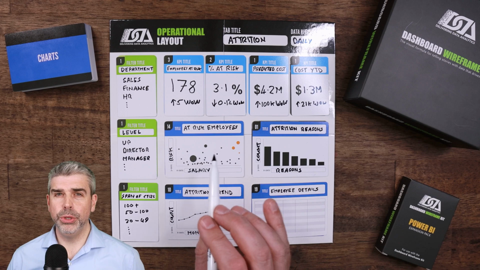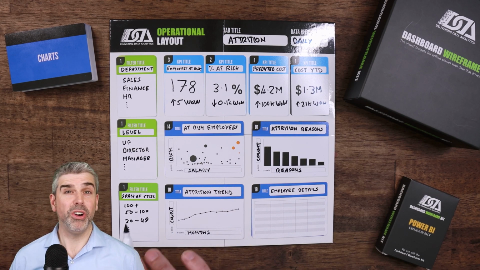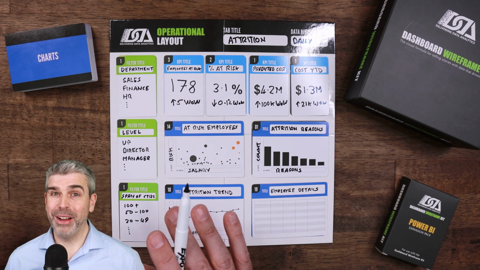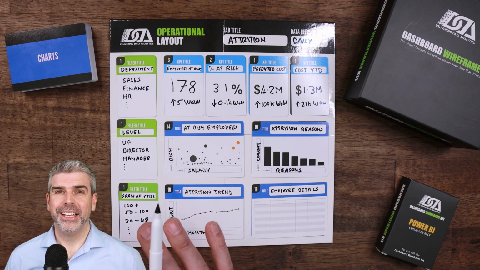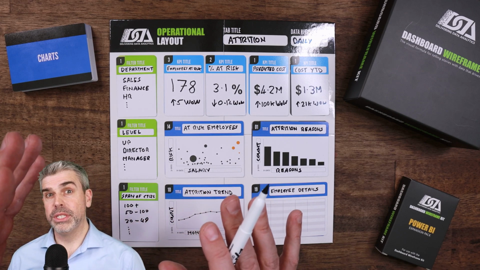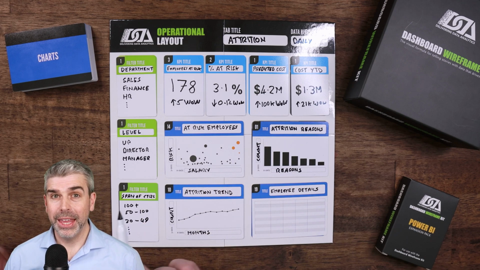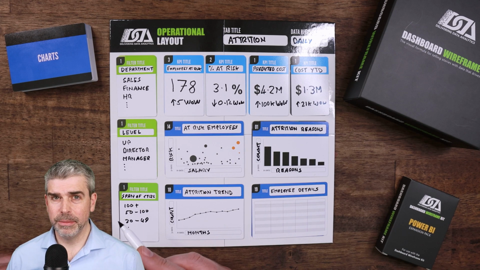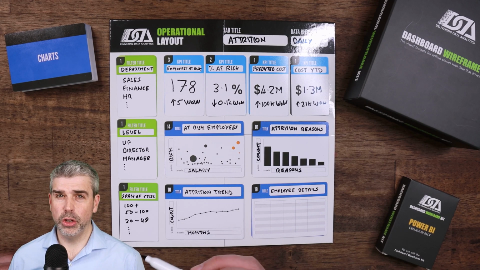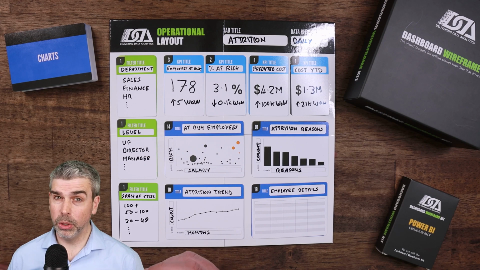So why would you use this chart pattern? From a very high level, it's when you have a lot of things, a lot of items that you want to track and maybe spot outliers in. In this example, to make sense of this, I'm showing you a HR, human resources example. So imagine we're talking about people, we're talking about employees in a company.